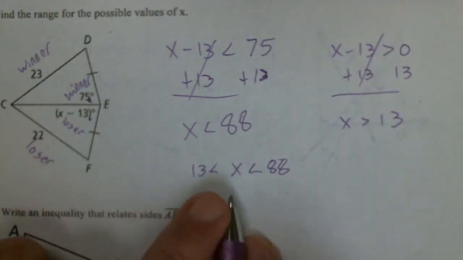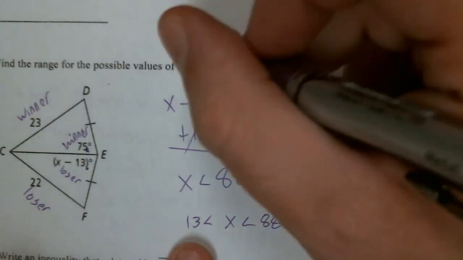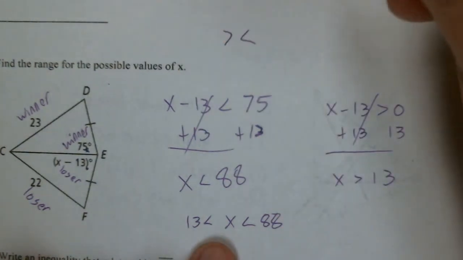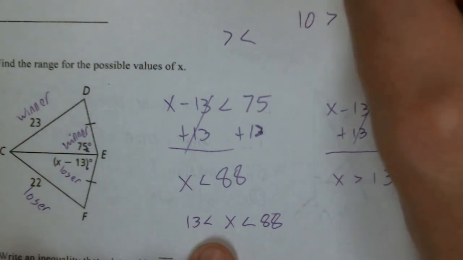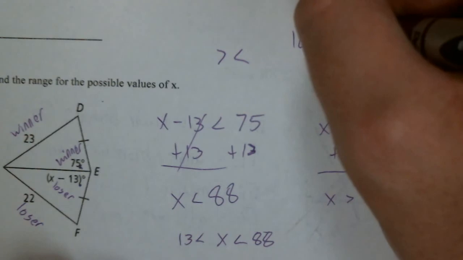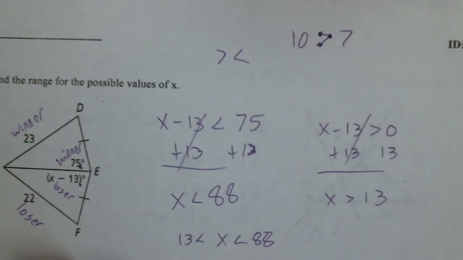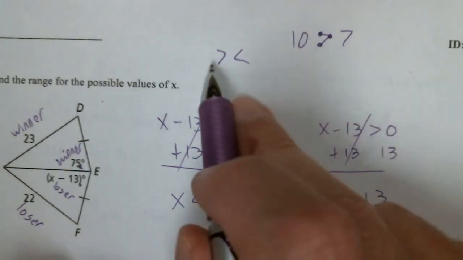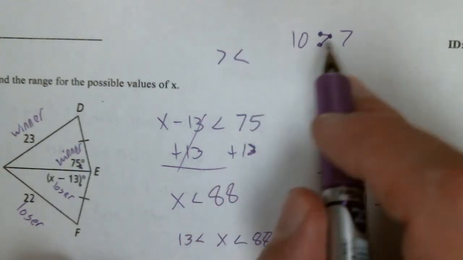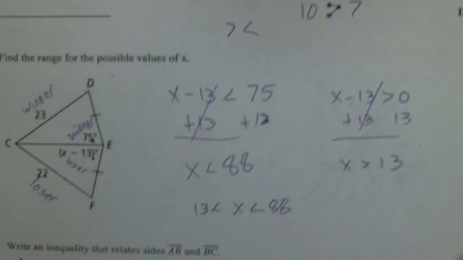Now, if you're one of those students that can't remember, I'll show you a quick trick. If you can't remember the difference between the greater than and less than sign, some of you were taught the alligator. I'll provide you with an alternative way to think about this. 10 is greater than 7. 2 dots is more than 1 dot. So that tells you which way the inequality sign opens. 2 dots is always going to be with the bigger number. Okay, just another way to think about it.